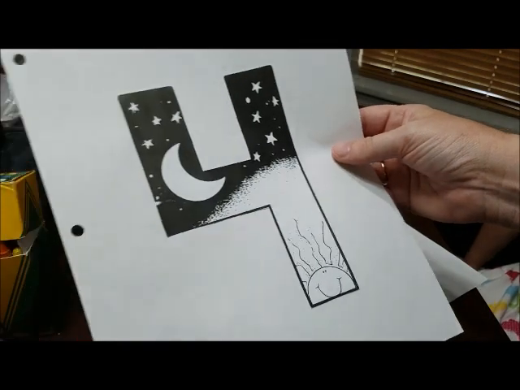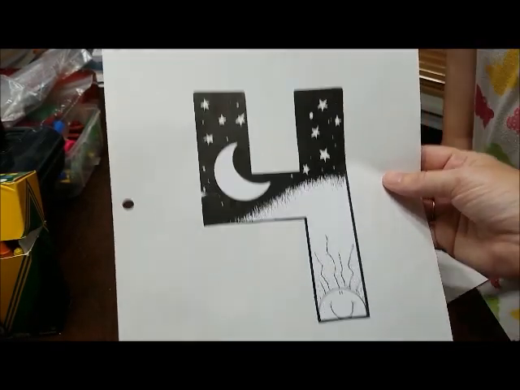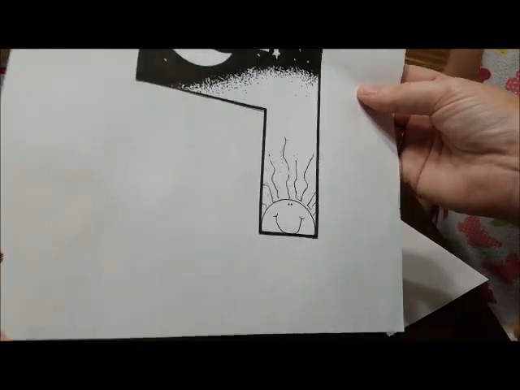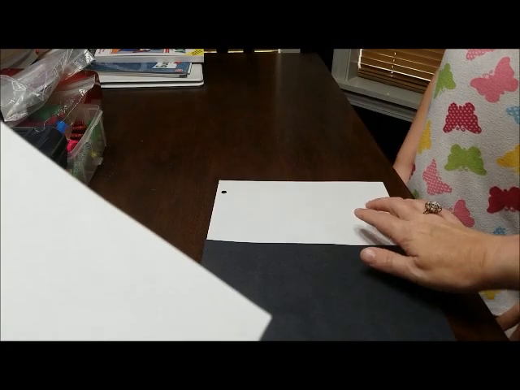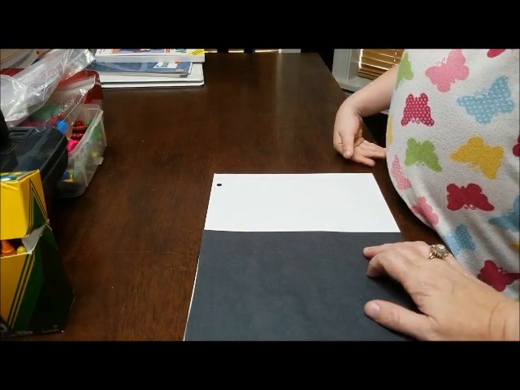And then here is number 4 for day 4, where it talks about the moon and the sun. And Becca's going to color the sun down here. And then she's going to draw us a sun and the stars and the moon. And so we will show you this when she is done.